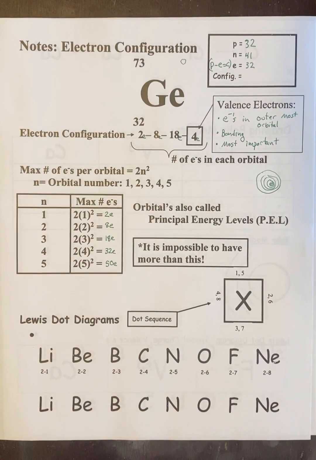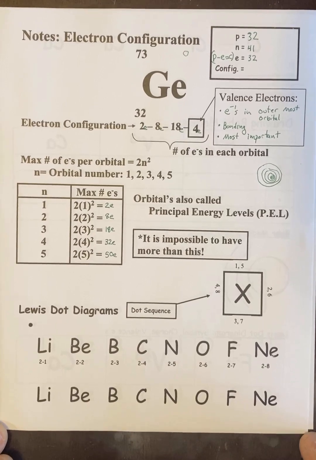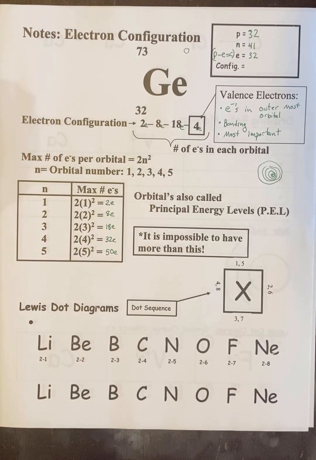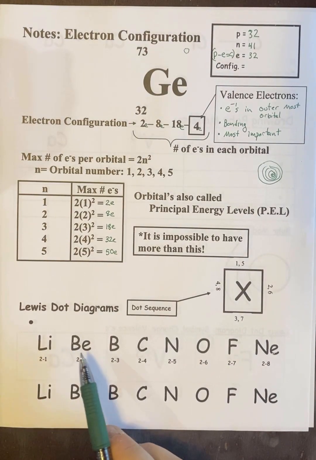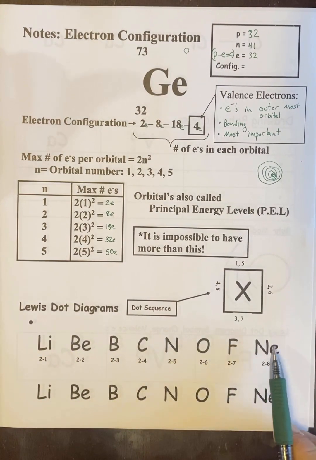So how do we do Lewis dot diagrams? Well, if you look at the symbols in the periodic table, I'm going to do these symbols: Li, Be, B, C, N, O, Ne, and F, right?